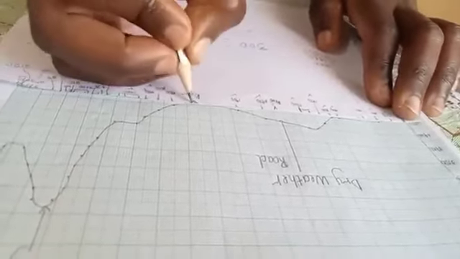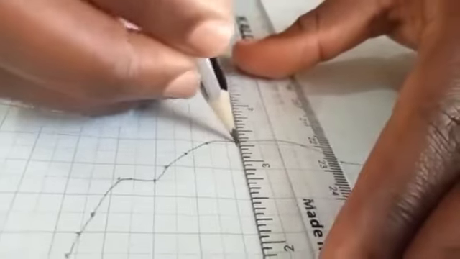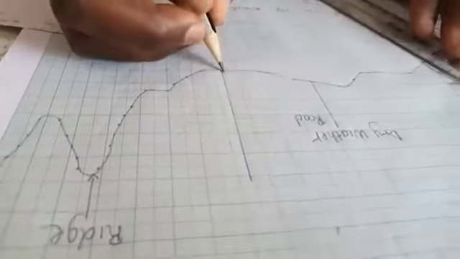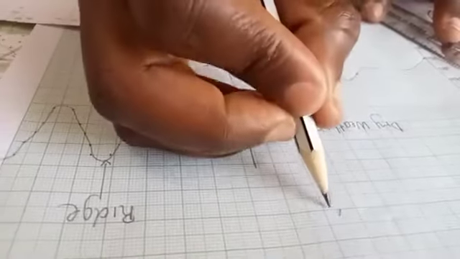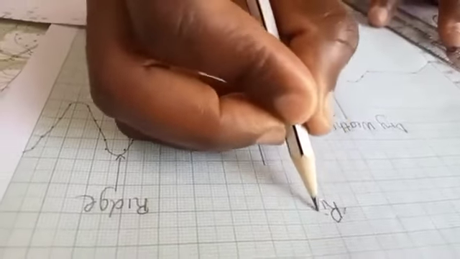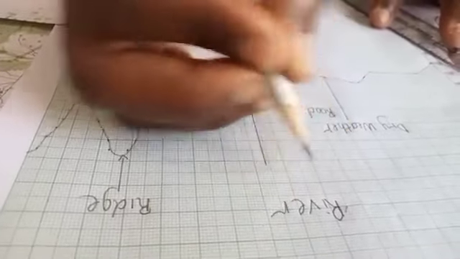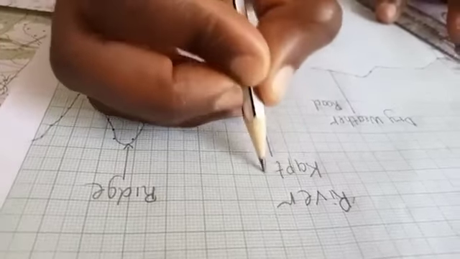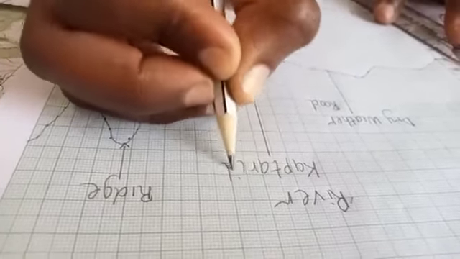So the river is somewhere here. So this is river Kaptarit. So, and there we have our cross section.